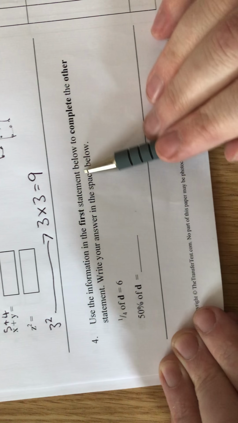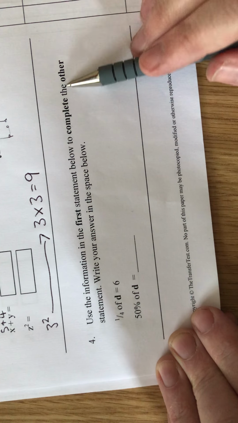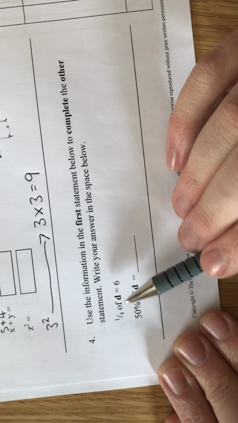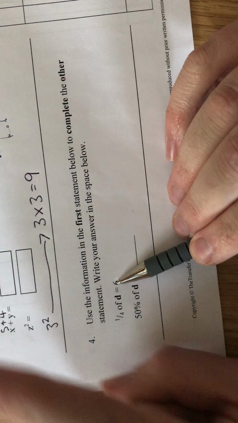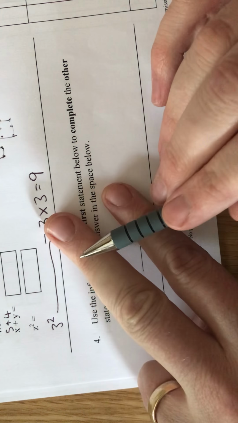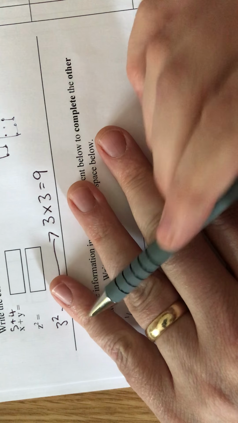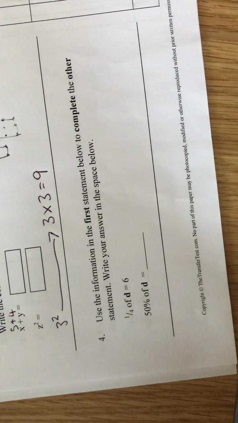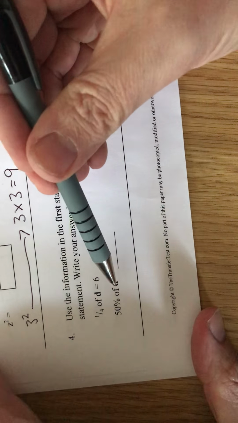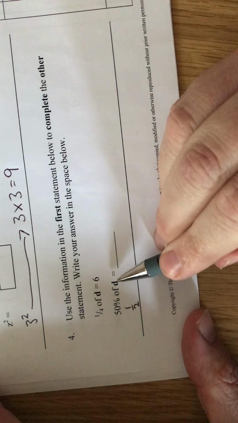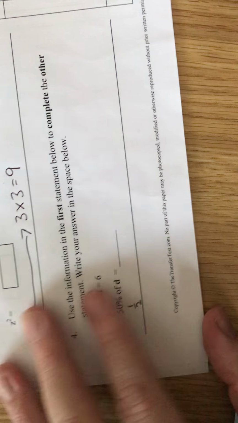Use the information in the first statement below to complete the other statement. Write your answer in the space below. So a quarter of D is 6. Well, if 1/4 is 6, 2/4 will be 12, 3/4 will be 18, and 4/4 will be 24. That's how you work that one out. But then there's a second part. So once you've worked out D, you have to do 50% or half of D and then write the answer in there. And that is how we do algebra.